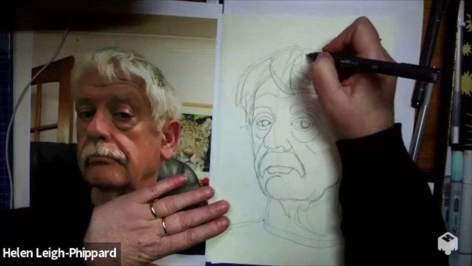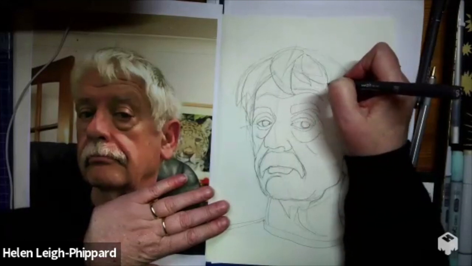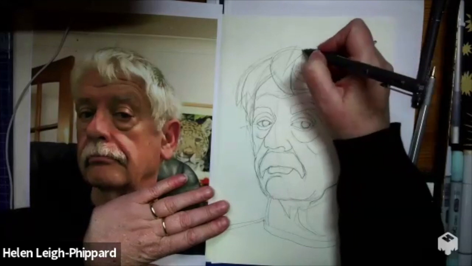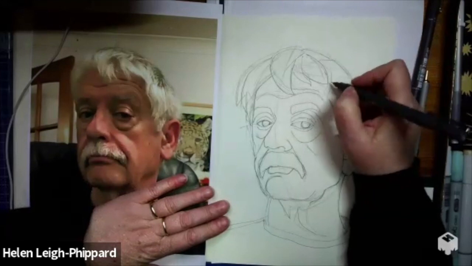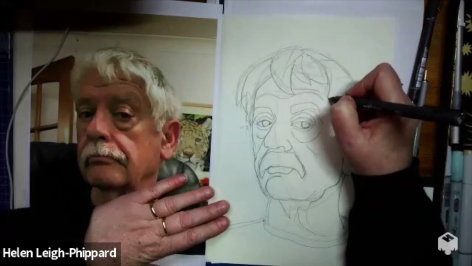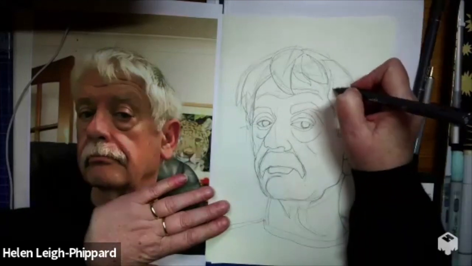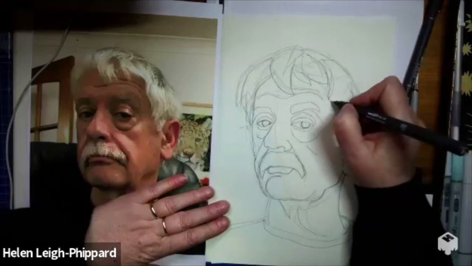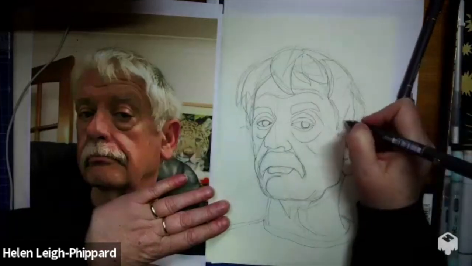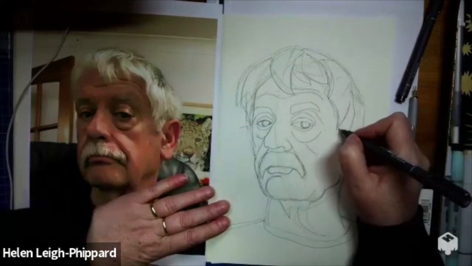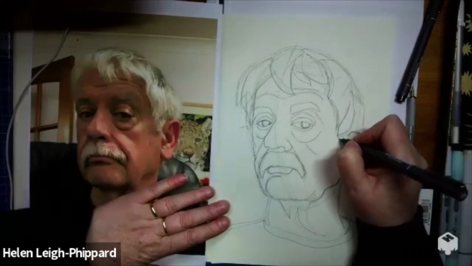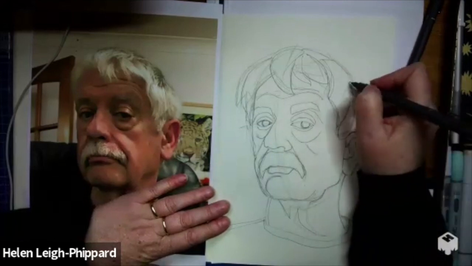And then this goes this way. So I'm just picking up some of the biggest shapes I can see in his hair. Yeah, this bit here. I think I've probably made that go too low, so I might lift it up a bit. And then we've got the bit of hair around his ear there. And then I just need to add some shape to the back of this.